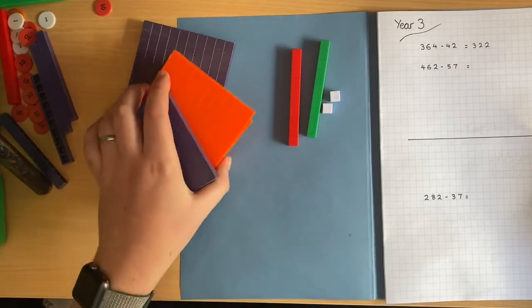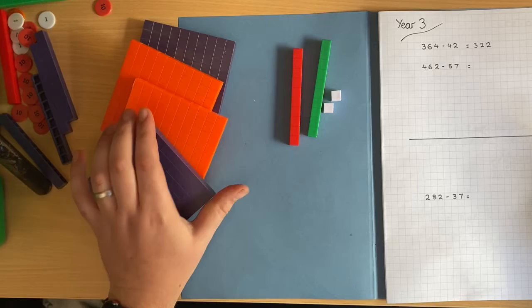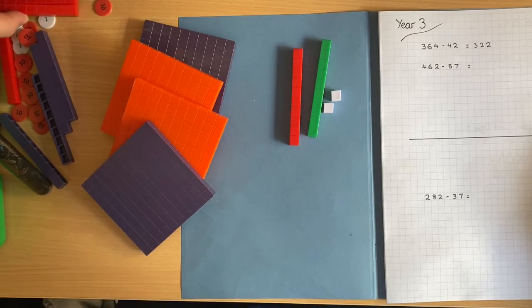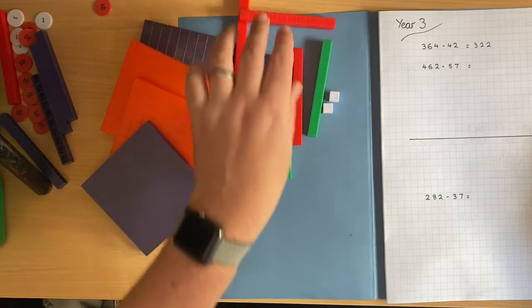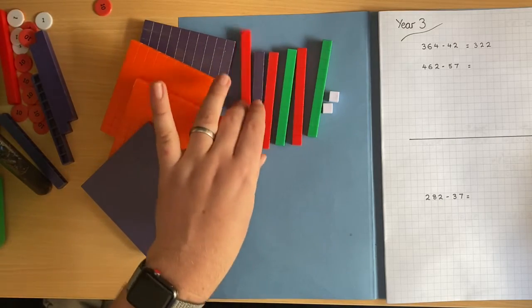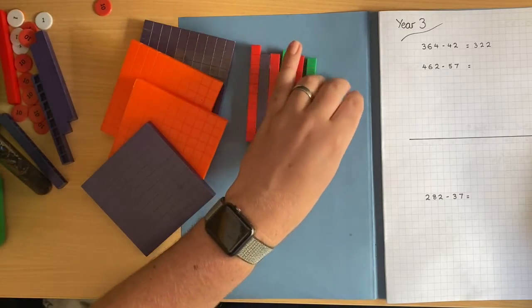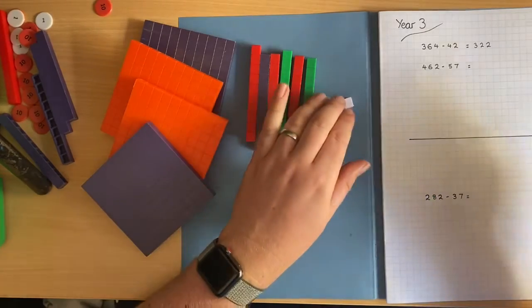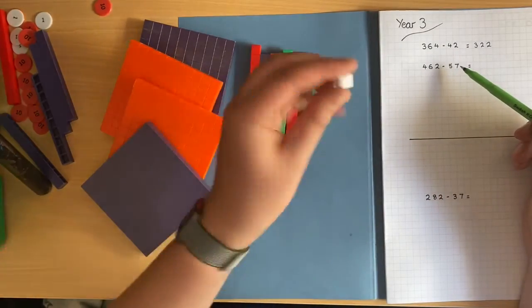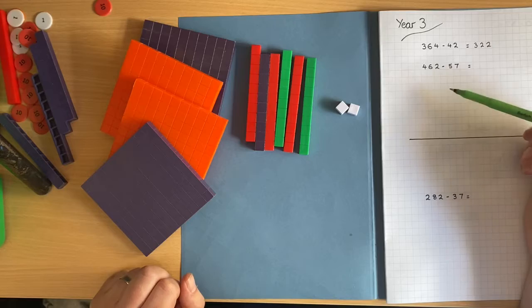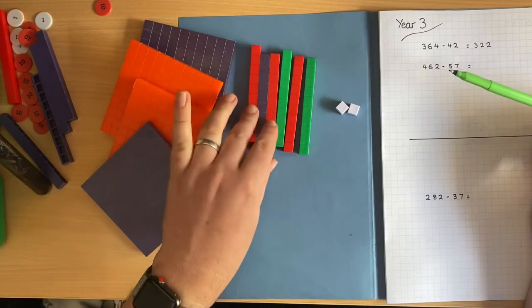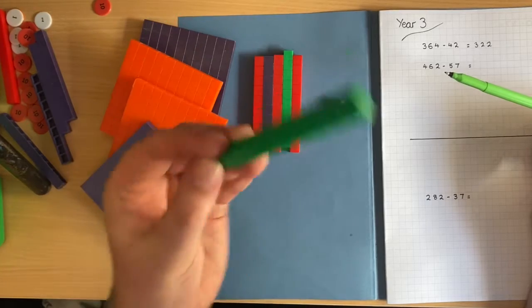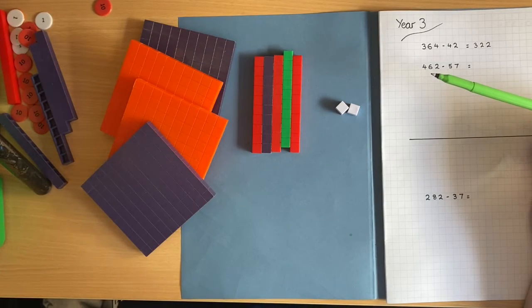If I have a look at this next problem, this time I've got 400s now. I need my 60 back. There you go, 462. Here we go. 400s, 6 tens, and 2 ones. Now, this time take away 57. Now, there's a bit of a problem because I've only got 2 ones here. So this is when we can start teaching children about that exchanging. I can exchange this 10 for 10 ones.